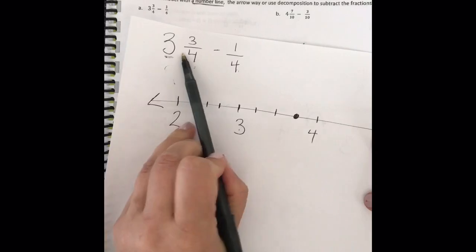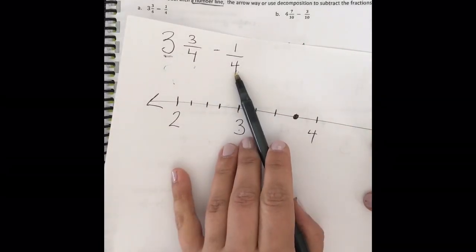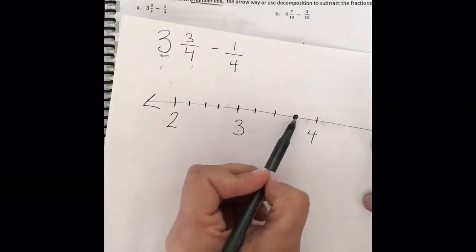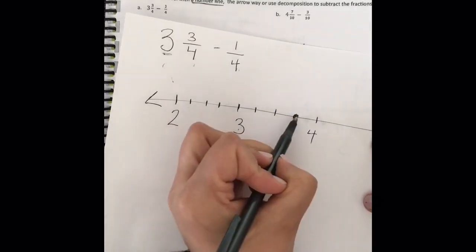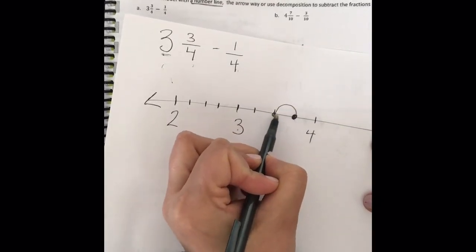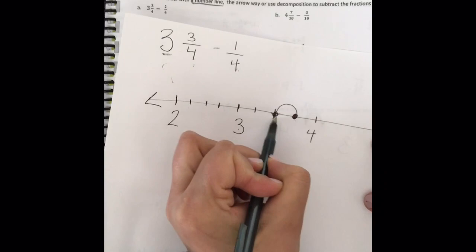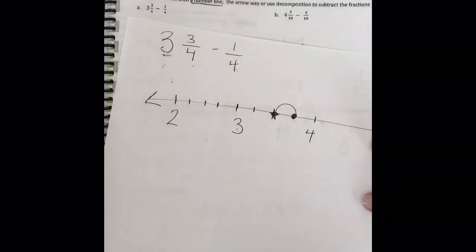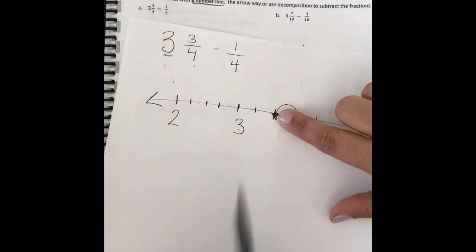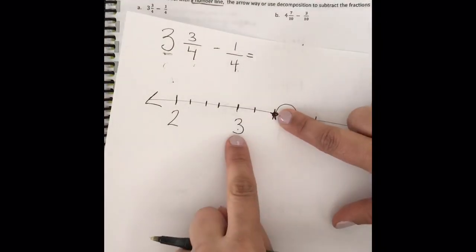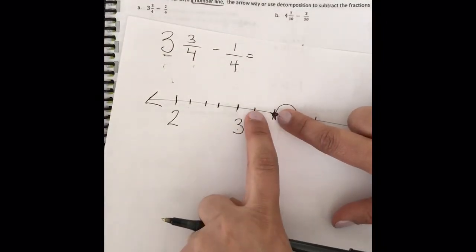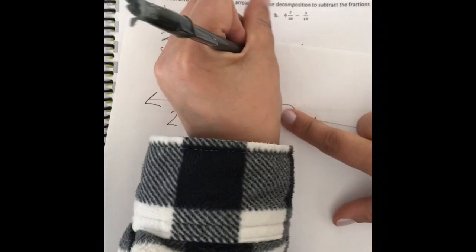So there's my original fraction, and I'm taking 1/4 away. So I'm going to go to my first plot, and I'm going to take 1/4 away, leaving me, maybe I'll put a star here so you can see my answer, leaving me with an answer, or a difference, of 3 and 1/4, 2/4, 3 and 2/4.